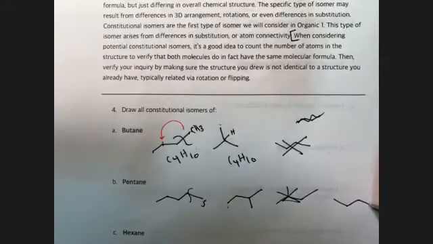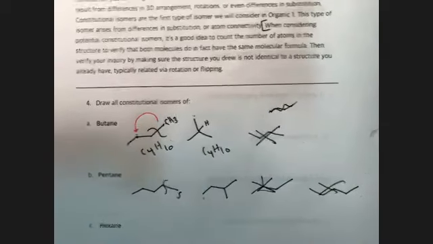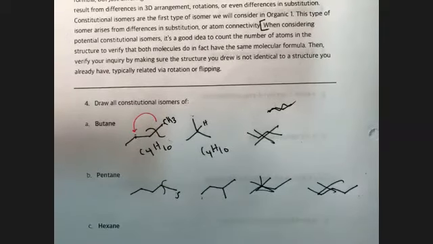Well, that would look like that. And that's the same exact one as my original. So no, that one can't work either. So do you see what I'm doing? I'm just taking fragments off at a time and seeing if anything changes.